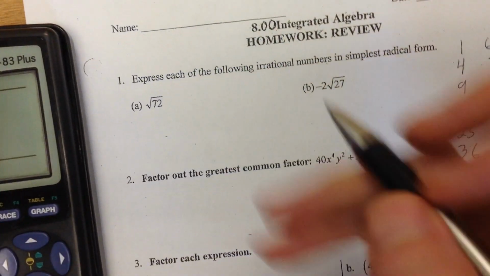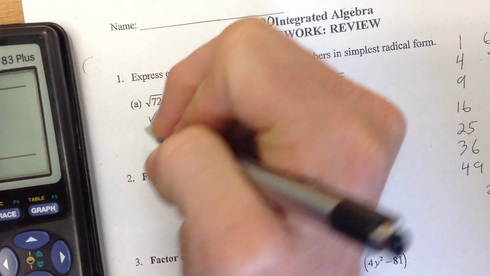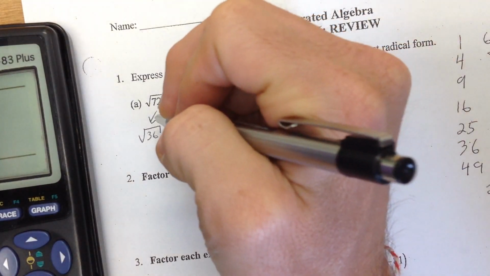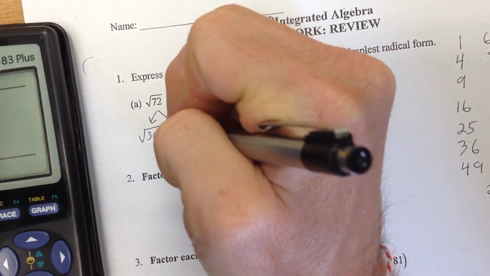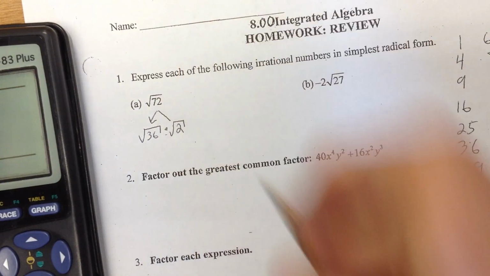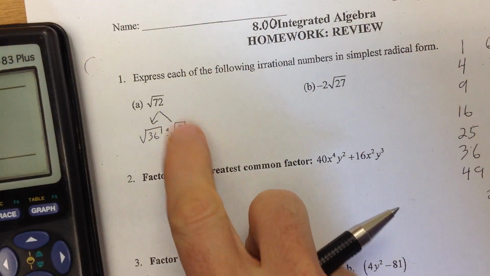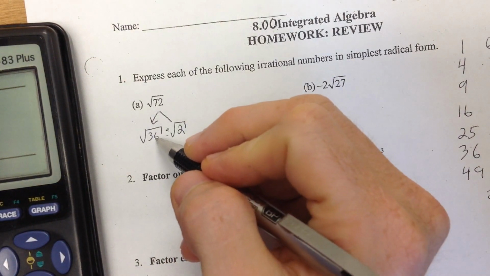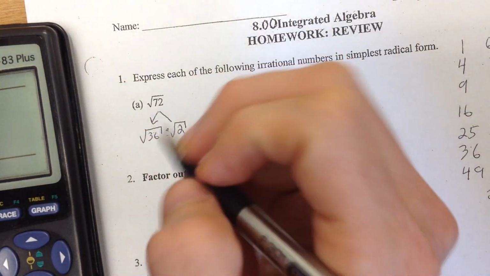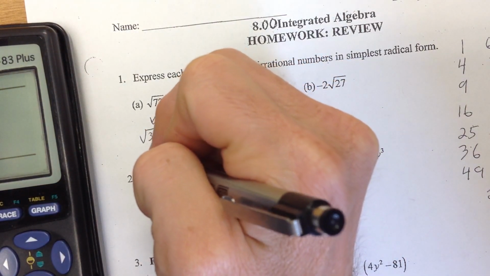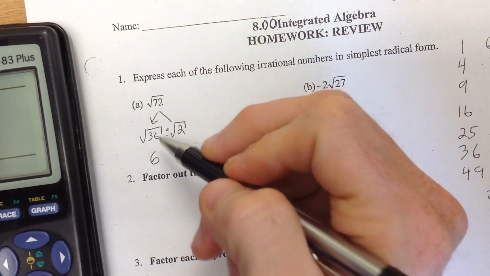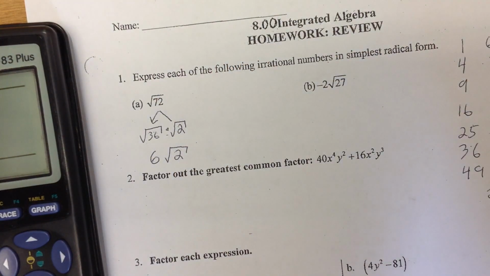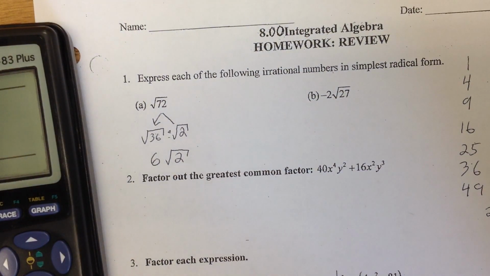So this 72 is going to be broken down into radical 36, and notice how I'm putting the perfect square first, times radical 2, because 36 times 2 would bring us right back to 72. Now what we do is we actually take the square root of 36. The square root of 36 is 6, so we write a 6 down there. Notice the radical sign goes away, and then we just leave the radical 2. And that would be our final answer there.